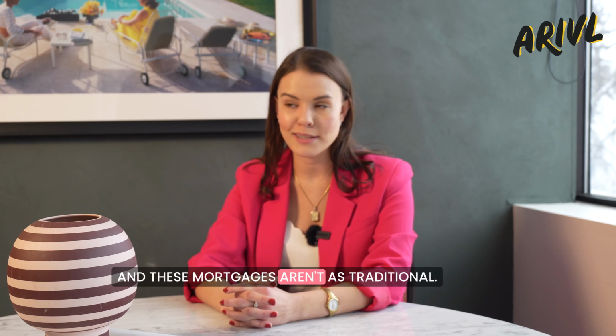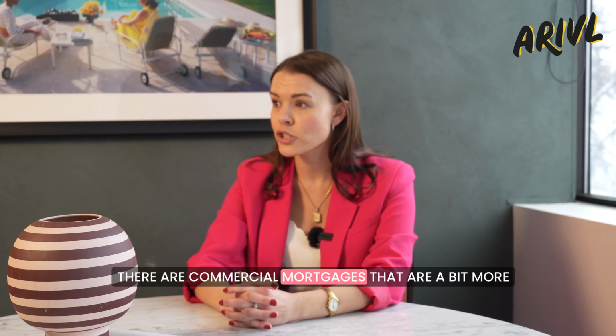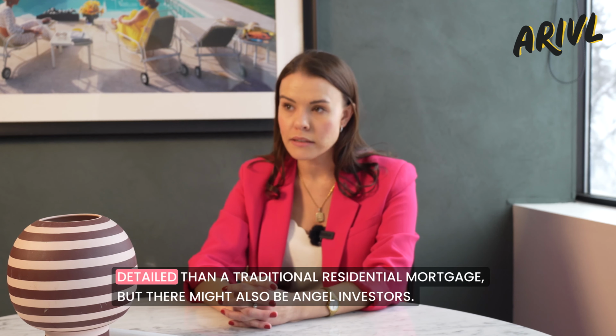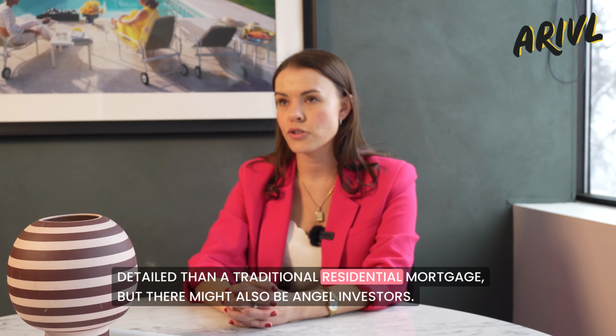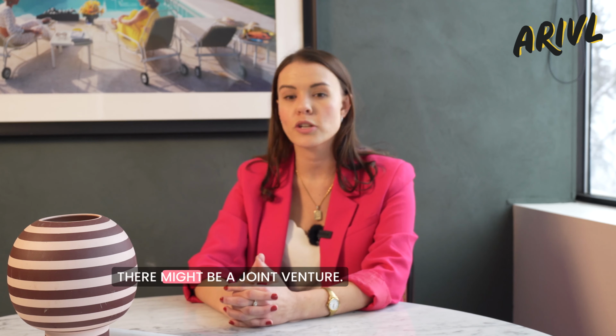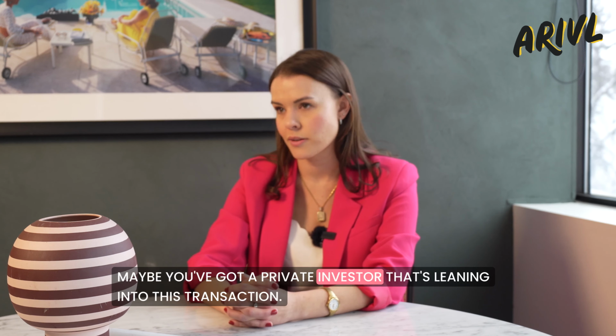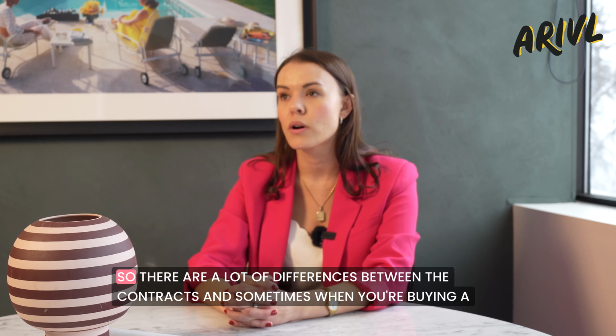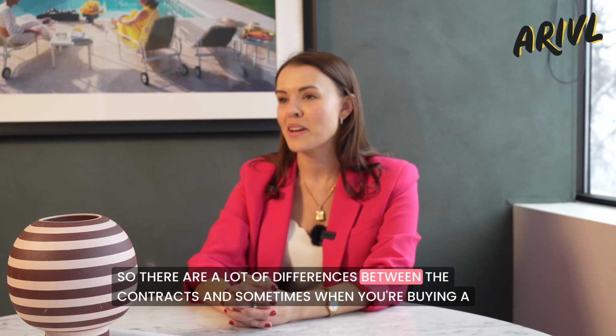And these mortgages aren't as traditional. There are commercial mortgages that are a bit more detailed than a traditional residential mortgage, but there might also be angel investors. There might be vendor take-back financing. There might be a joint venture. Maybe you've got a private investor that's leaning into this transaction. So there are a lot of differences between the contracts.